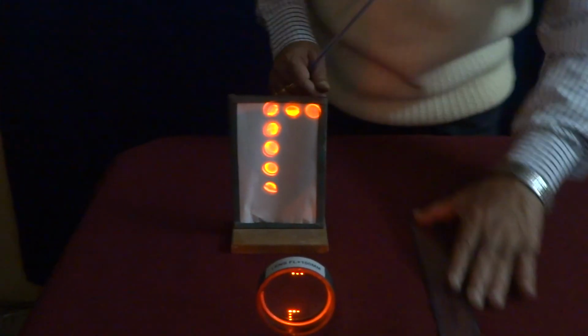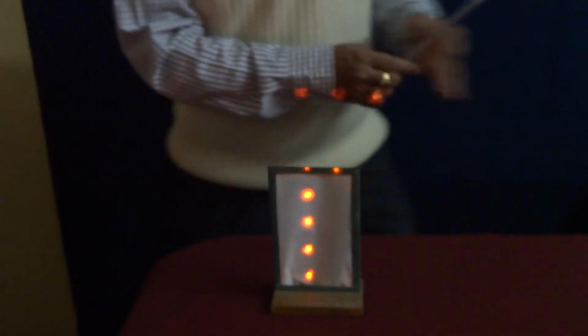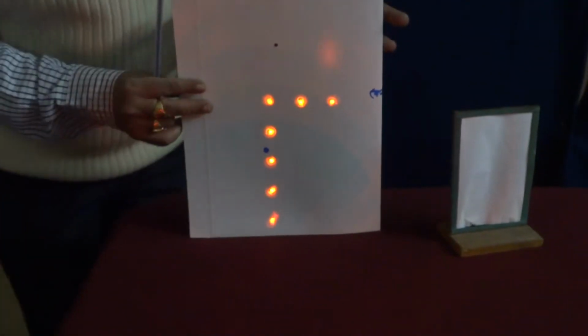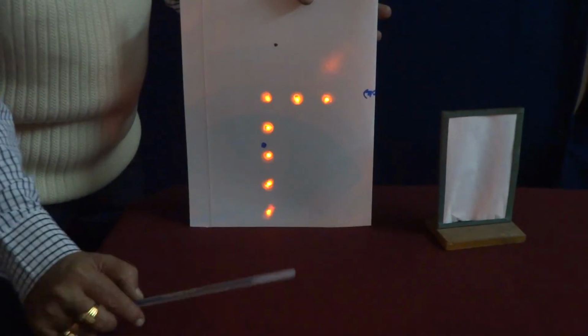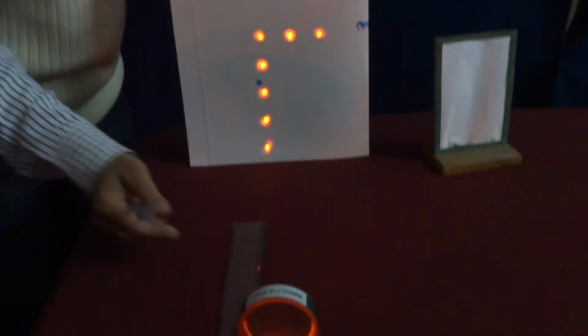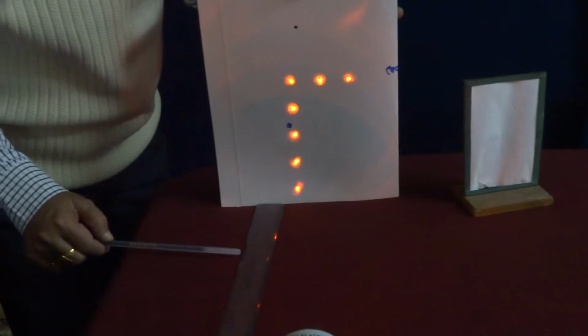So roughly I have taken some 12 centimeters here. Now you can see that a clear image is formed at a distance more than this 30, and then this is almost some 10 centimeters, that means 40 centimeters.